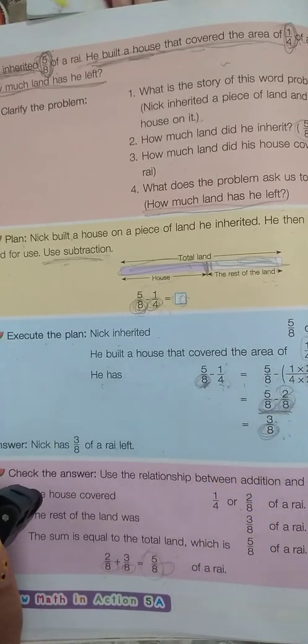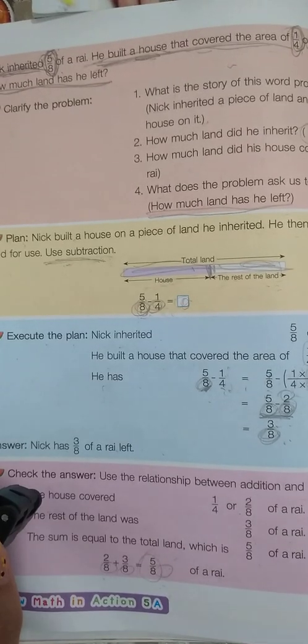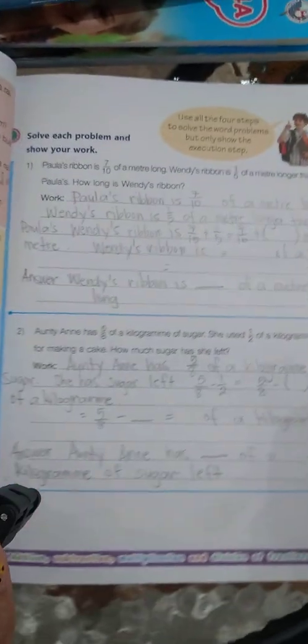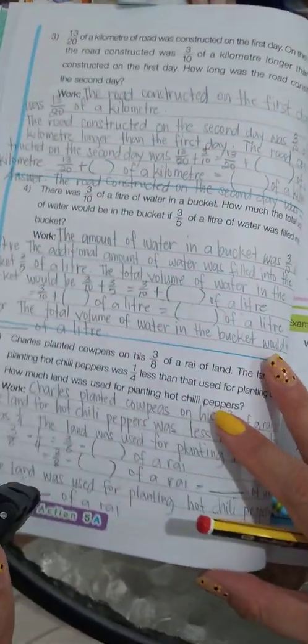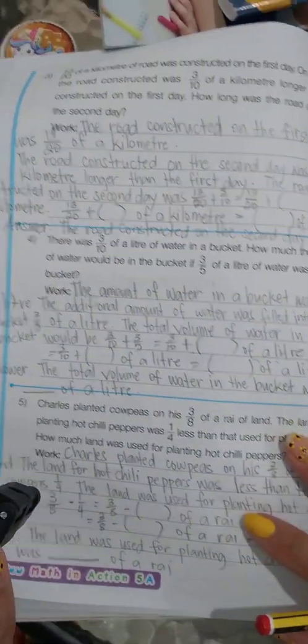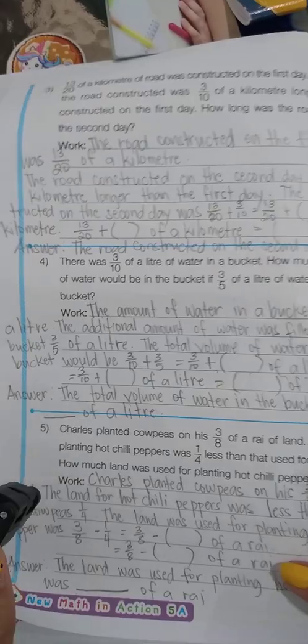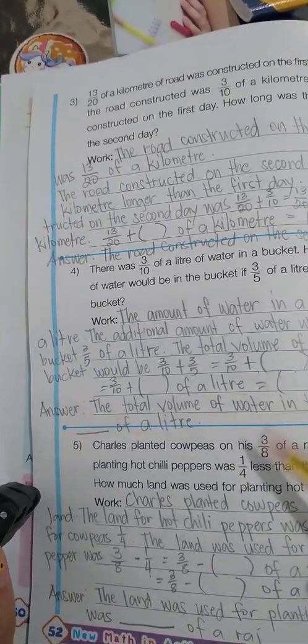Okay, understand? Now please answer your book on pages 51 and 52.